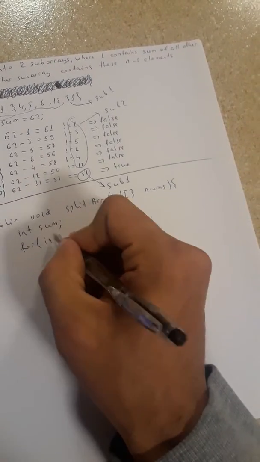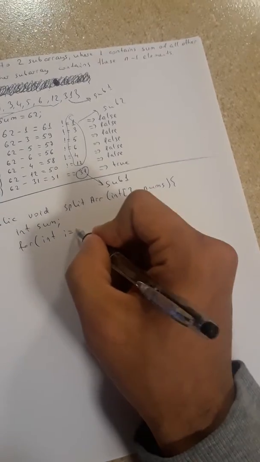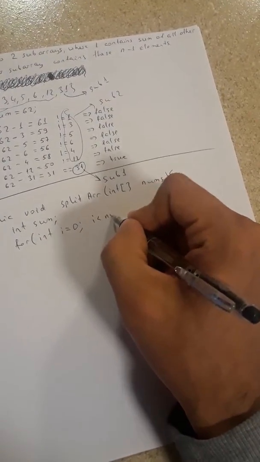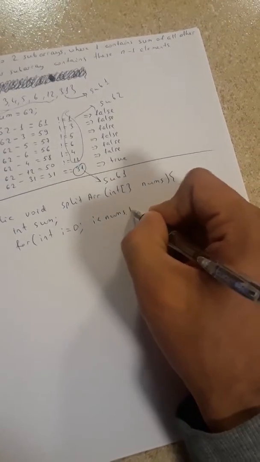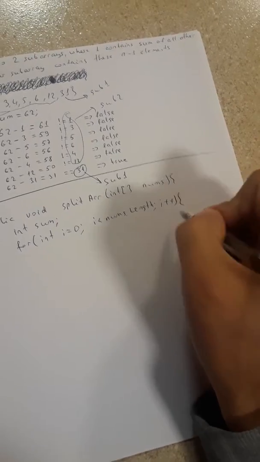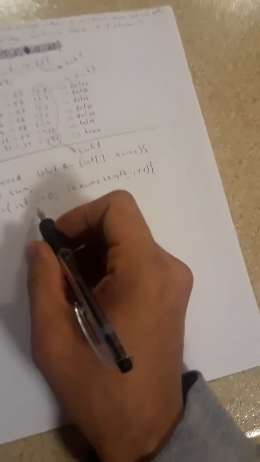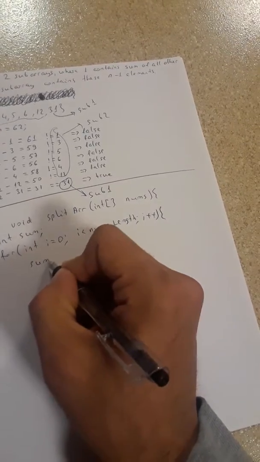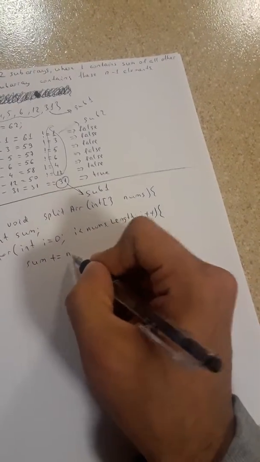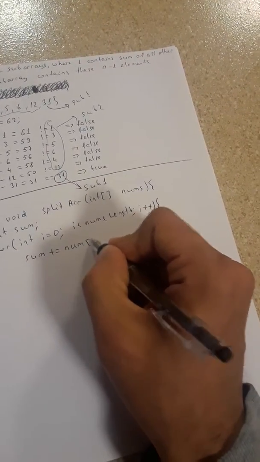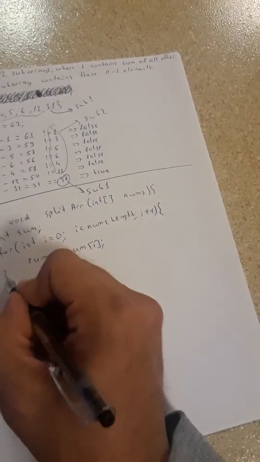I will do it with a for loop. Variable i is for index. So each time I will increment sum with the element in the array.